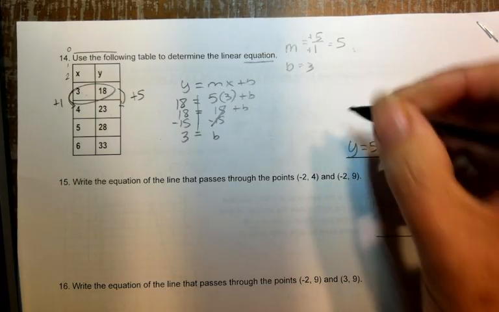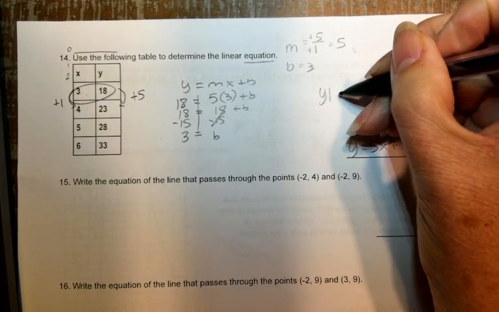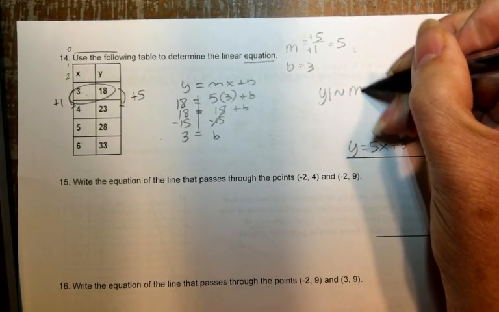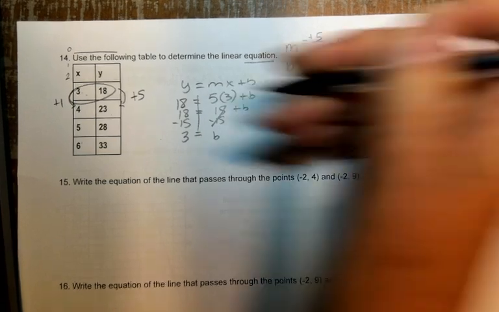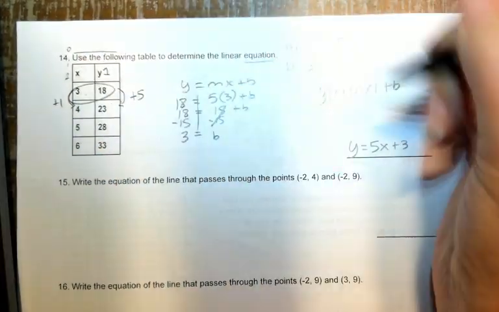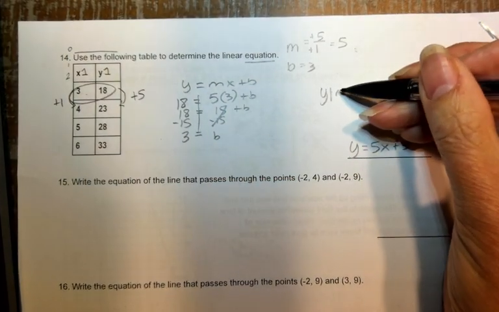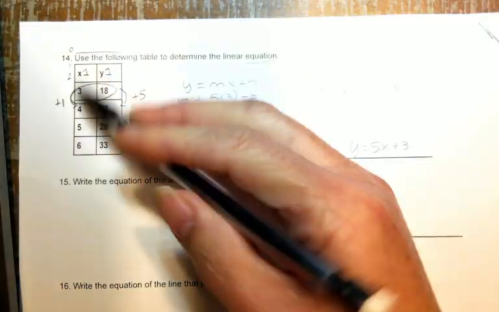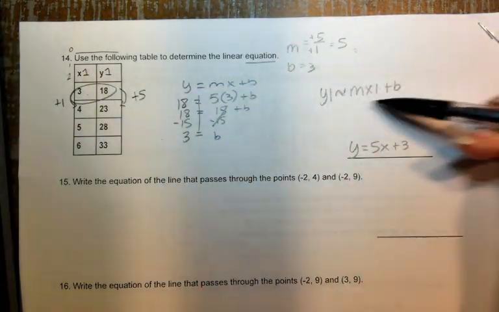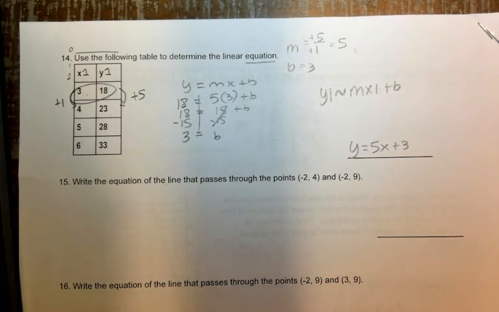And one other option you could have done is run a regression. Remember the formula, y1 tilde mx1 plus b. Remember, the y1 is because in Desmos it calls it y1, and x1 is called that because in Desmos they call it x1. The only thing that's different is you change the equal sign to a tilde. So you can put the table in and then run the regression, and it will give you m and b, so you don't have to do any of this work.